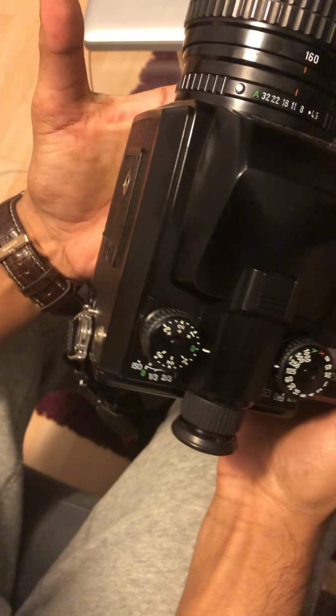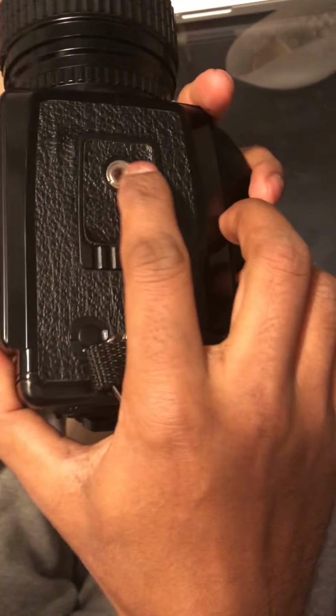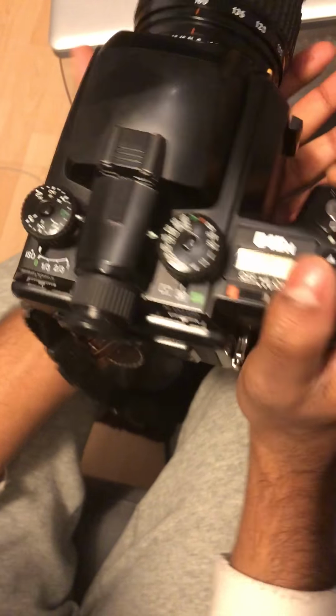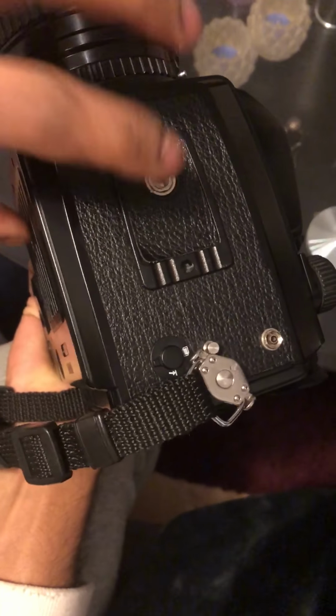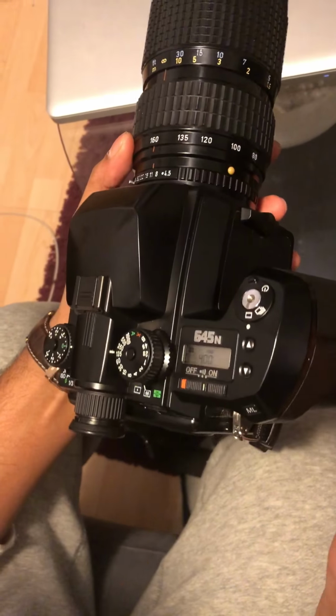And some other small function, like here is one tripod socket and there is another tripod socket, so you can mount it for landscape or portrait depending on what you want. So this is also interesting thing, it has two tripod sockets in it, and also mirror lockup and everything.